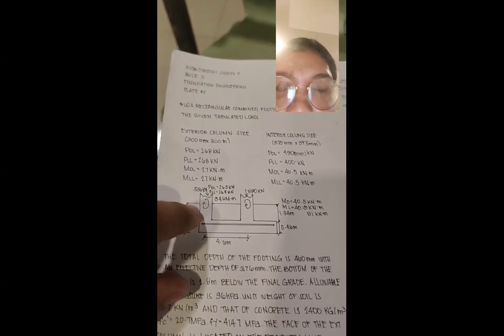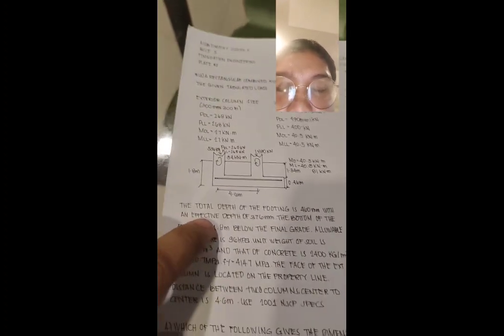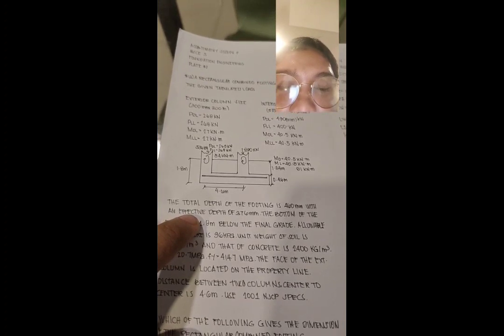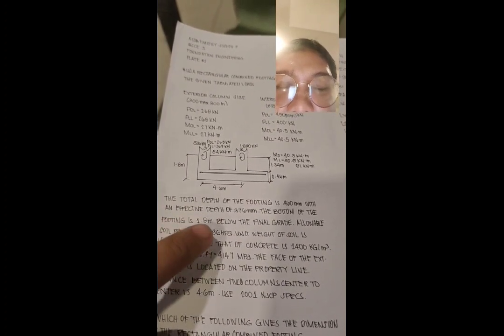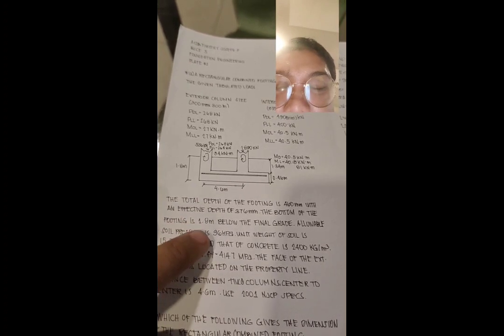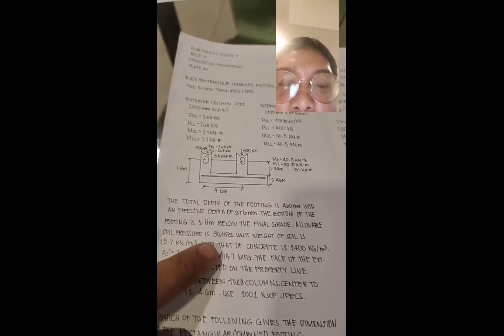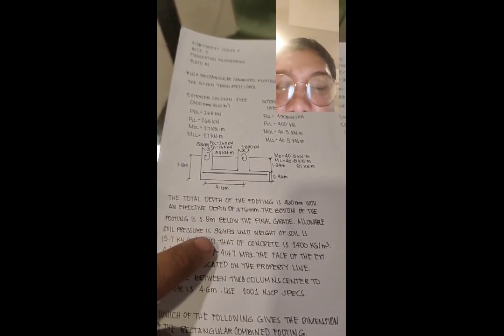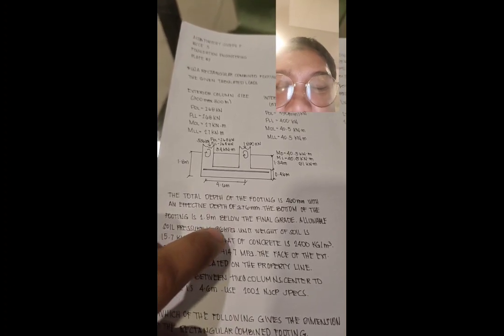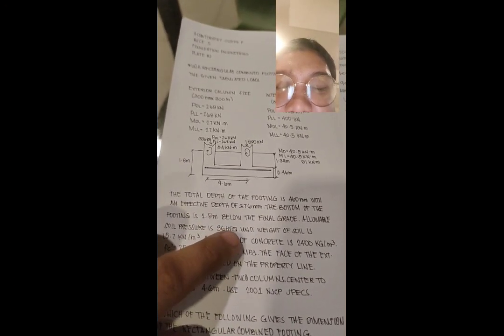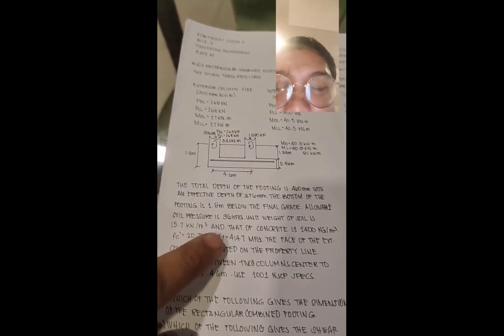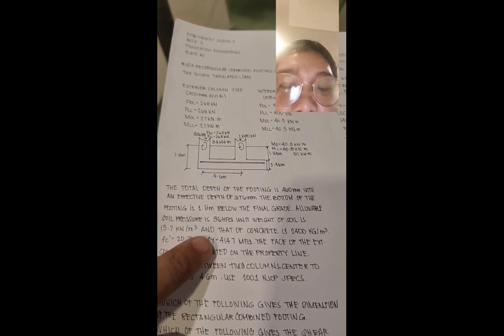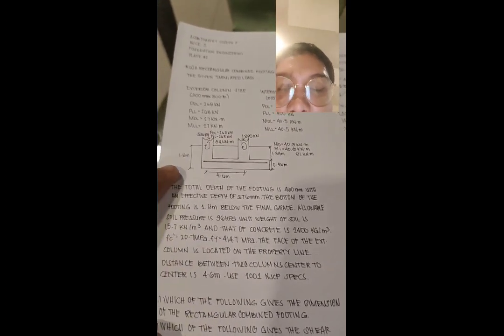Given: the total depth of the footing is 460 mm with an effective depth of 376 mm. The bottom of the footing is 1.8 meter below the final grade. Allowable soil pressure is 96 kPa. Unit weight of soil is 15.7 kilonewton per cubic meter, and that of concrete is 2,400 kilogram per cubic meter.